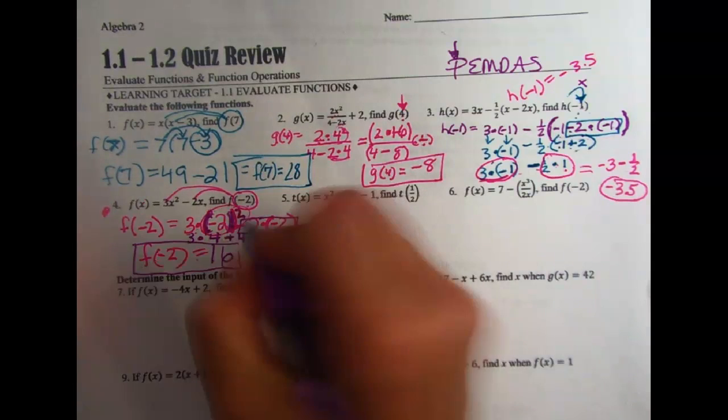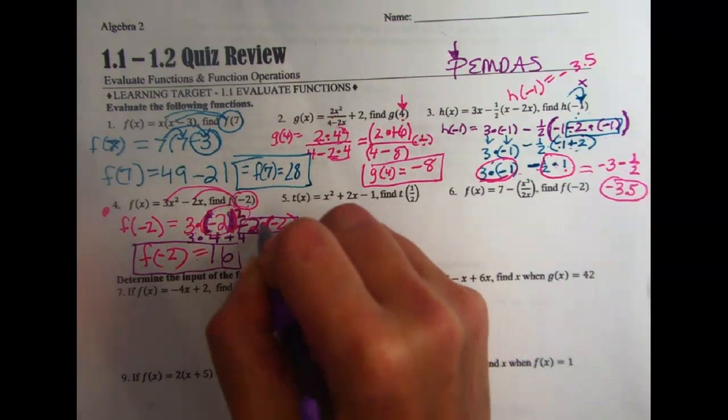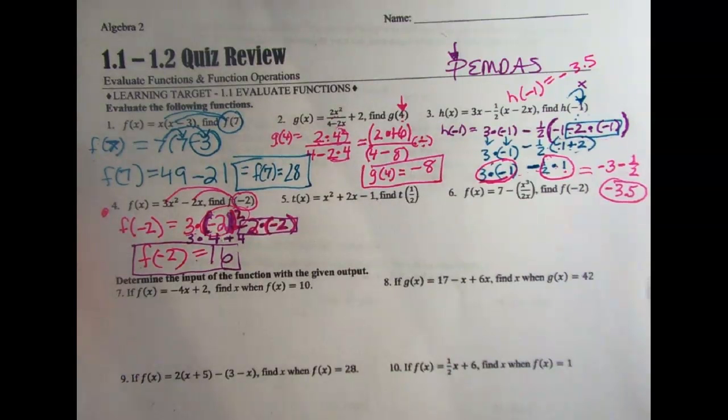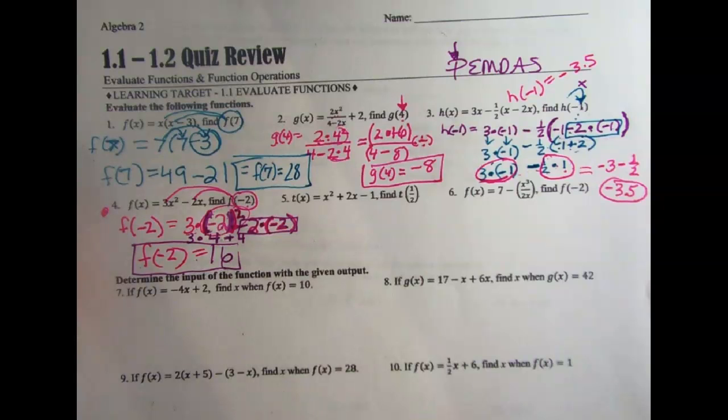And then you would do the -2 times, and then again, parentheses -2. That would come out with the answer if you did it that way and used the parentheses correctly. If you did not, if you put -2 squared without parentheses, it would have given you the wrong number. Okay, so now let's look at number 5.